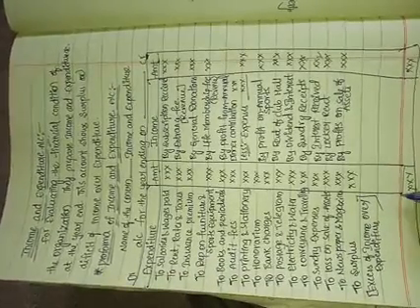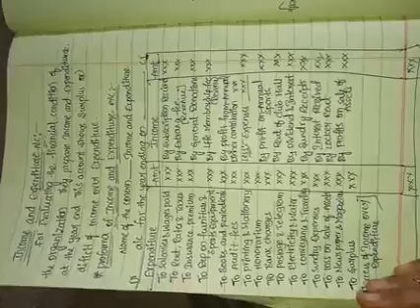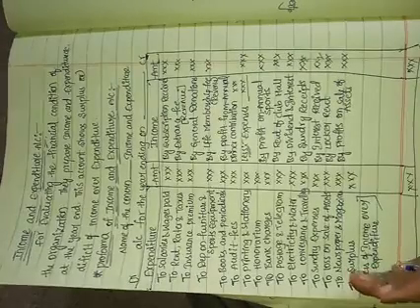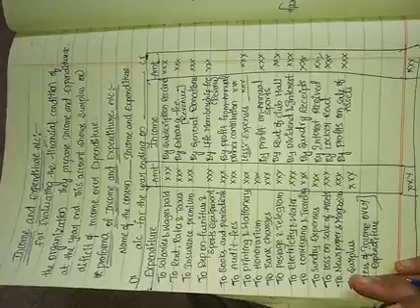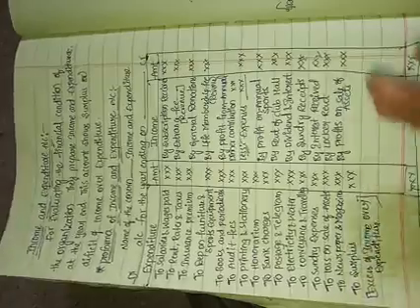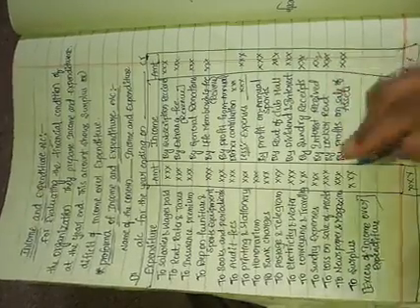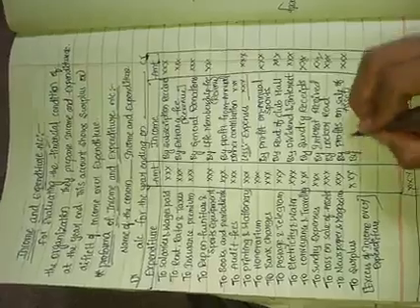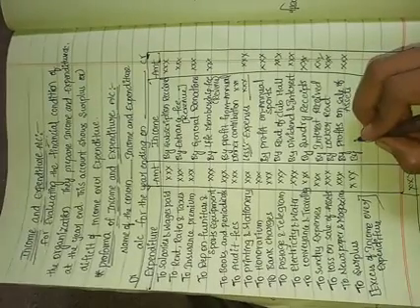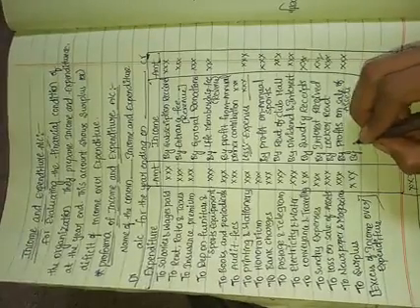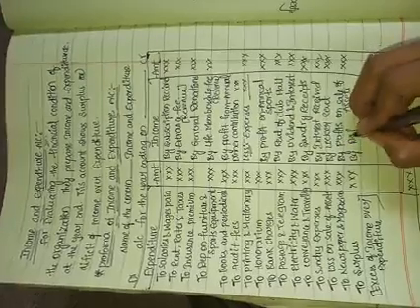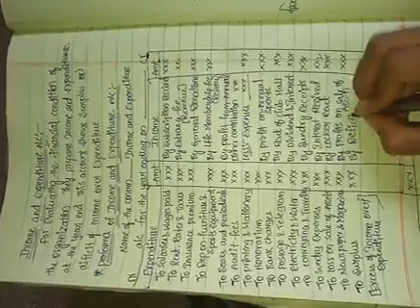Or else, suppose the debit side is more and the credit side is less, we'll write for that lesser amount by deficit.